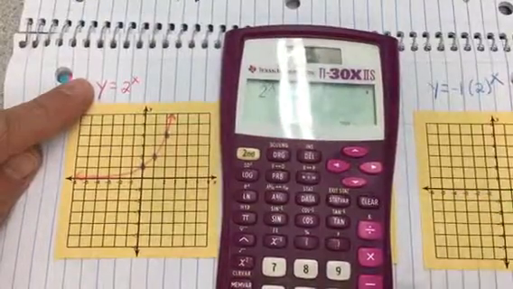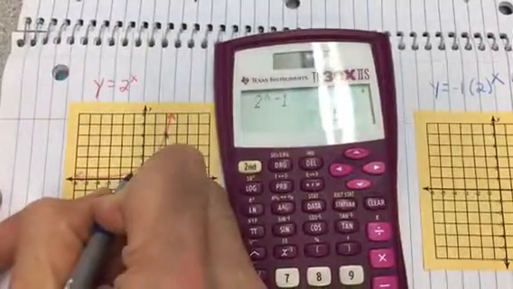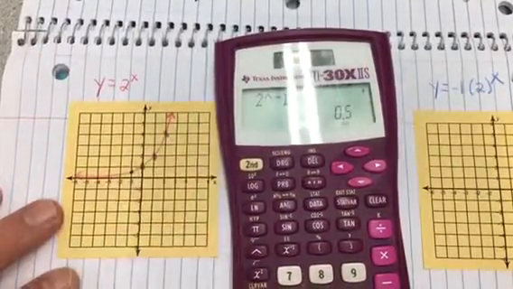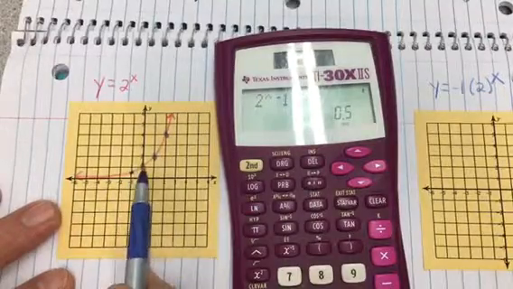Negative 1, I'm going to get a half. So at negative 1, I'm at 1/2. These are all valid points, valuable points.